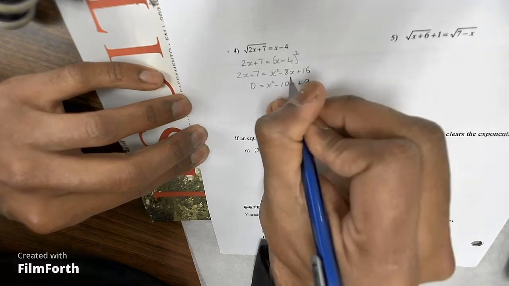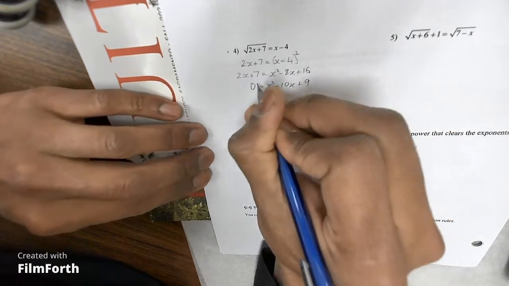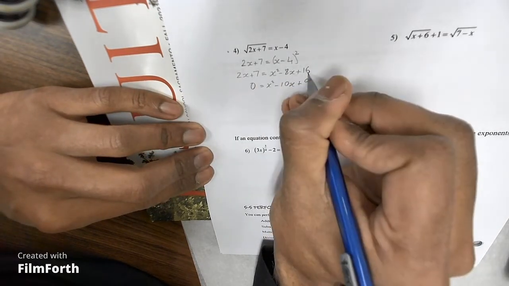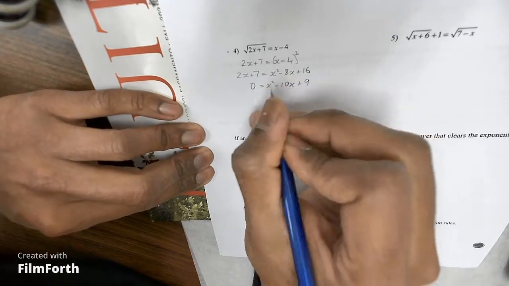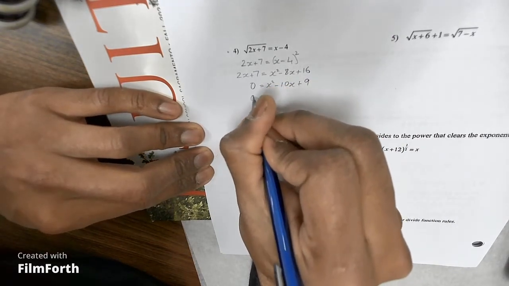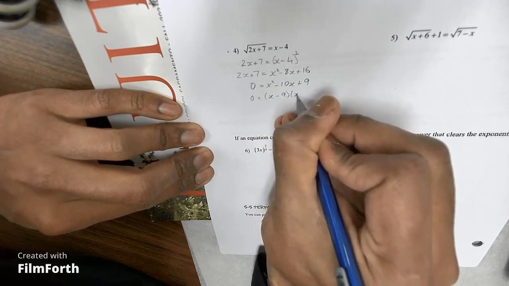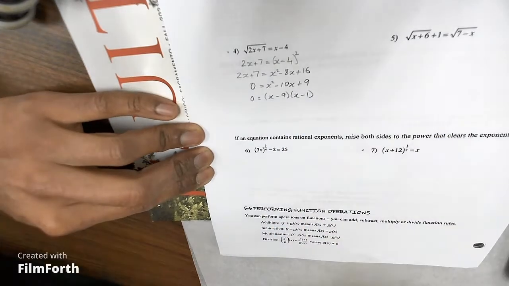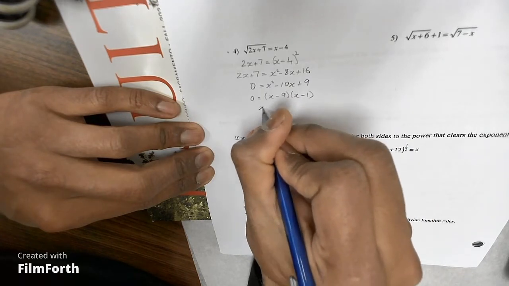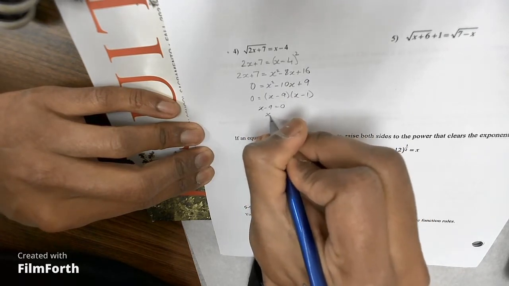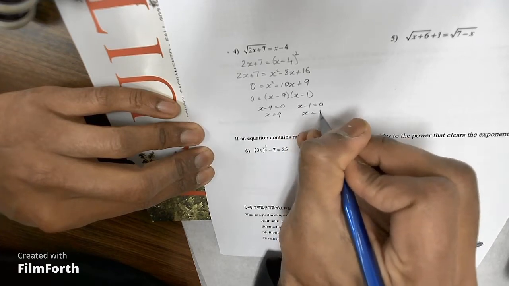So I've subtracted 2x from both sides, so negative 8x becomes negative 10x, and I subtract 7 from both sides, so 16 minus 7 is 9. Now this is our old friend, a quadratic equation, and it looks like we can factor it very easily. I know you've been practicing your factoring, and now we have factored it. What does this mean? Well, this means x minus 9 equals 0, so x equals 9, or x minus 1 equals 0, x equals 1.